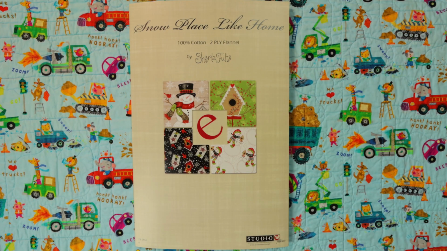Today we're going to be talking about building a fabric collection, and while I'm doing that, I'm going to refer to two different things. The most important ones are, one, I'm going to be using the Snow Place Like Home flannel line by Charlotte Foltz for Studio E Fabrics, and I'm also going to use an analogy to the Seinfeld television show.